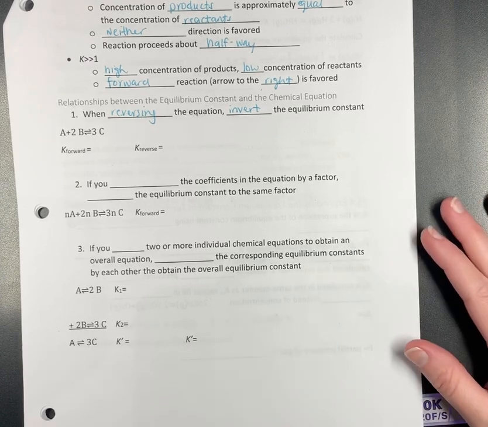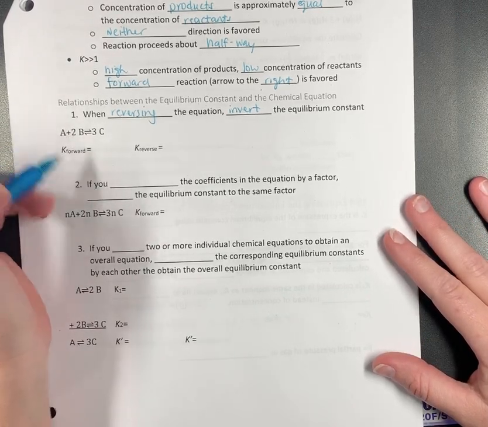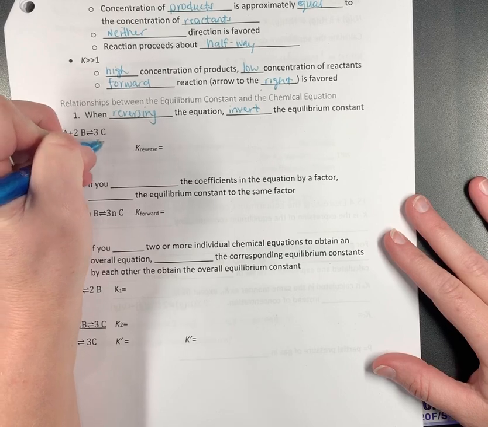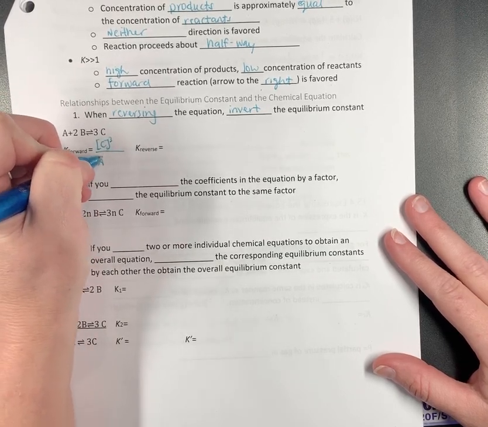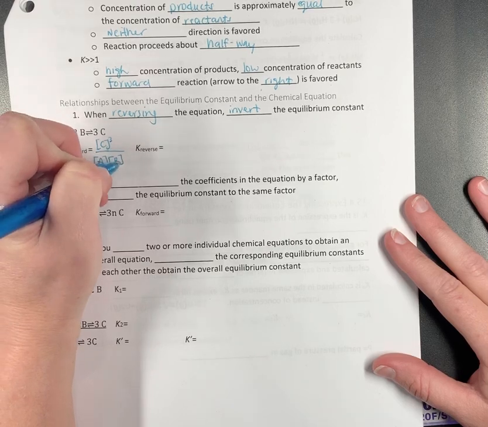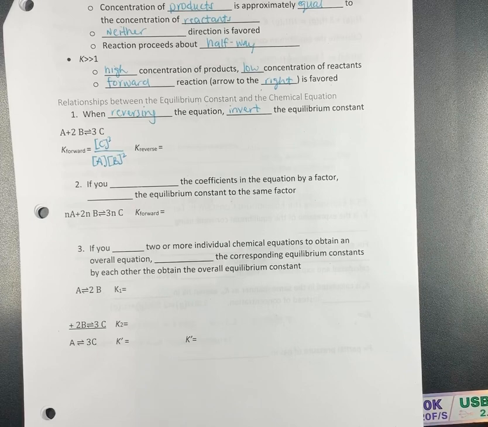So, taking this generic reaction, products first over reactants. Forward always meaning left to right.